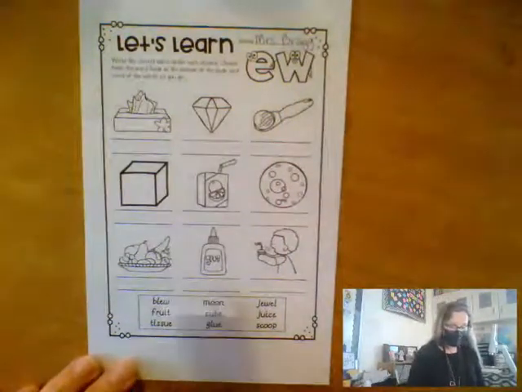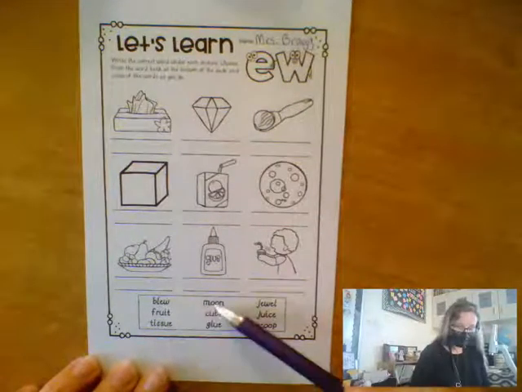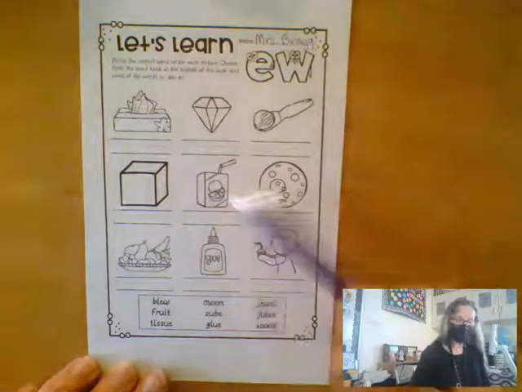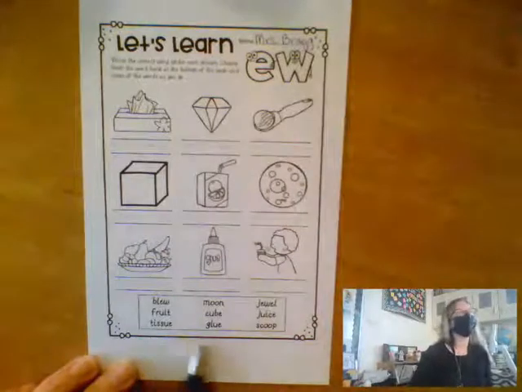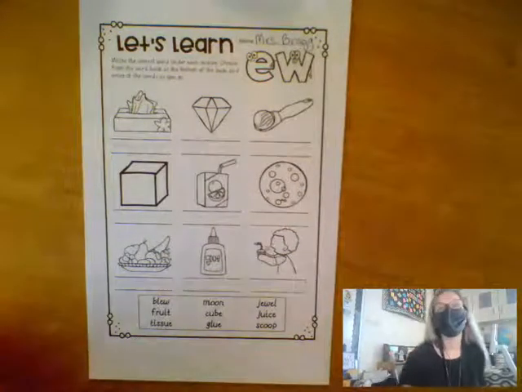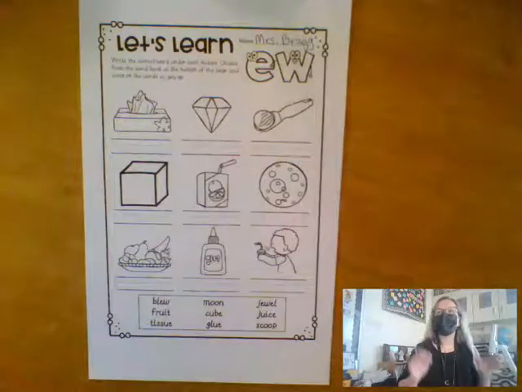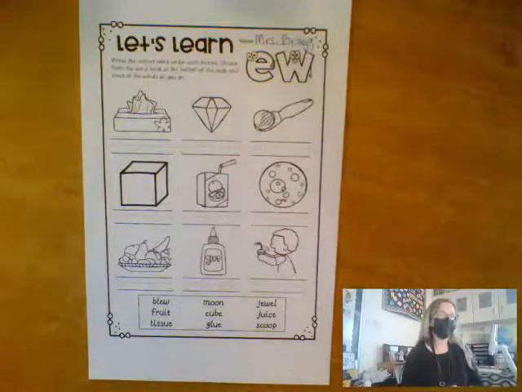So down at the bottom, you have a word box. Each of these words names one of these pictures. You have to look at the word, sound it out. We know that words are made up of sounds, okay?